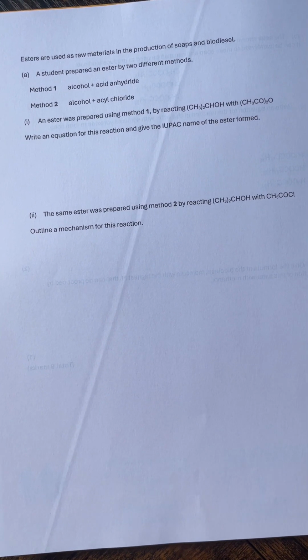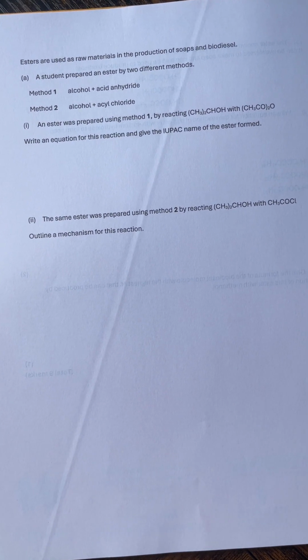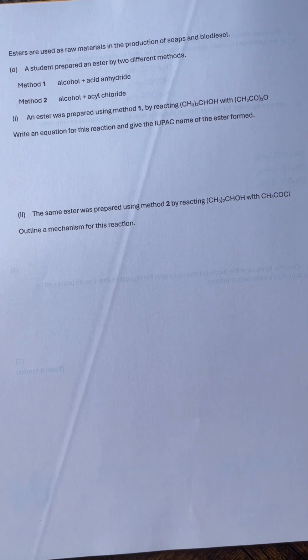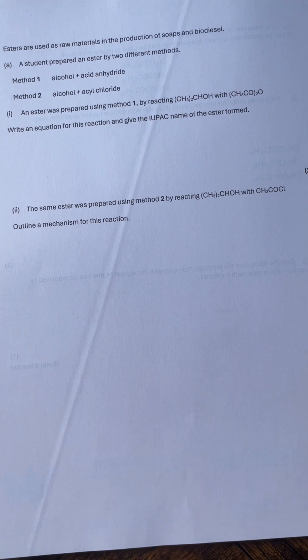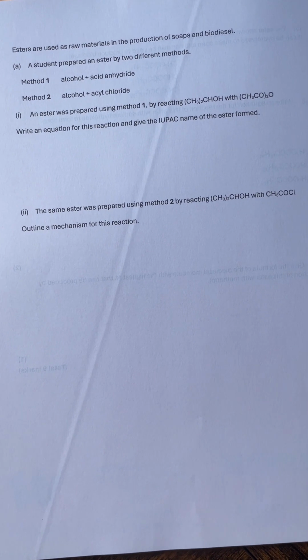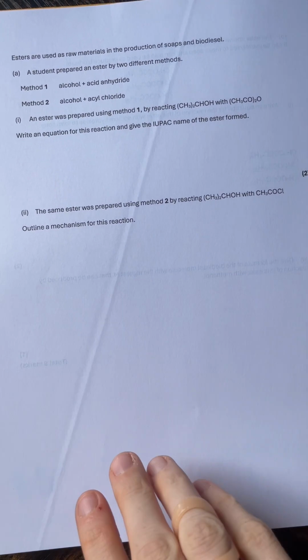So initially we're looking at how we can prepare an ester via two different methods, using either an acid anhydride, for which we have to write an equation and name the ester produced in that way, or we can use method 2, which involves an acyl chloride, and we then have to outline the mechanism for that method of preparation.